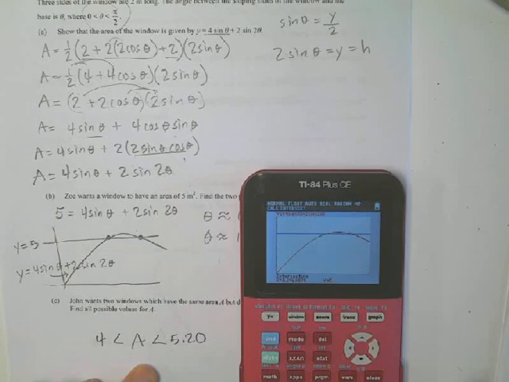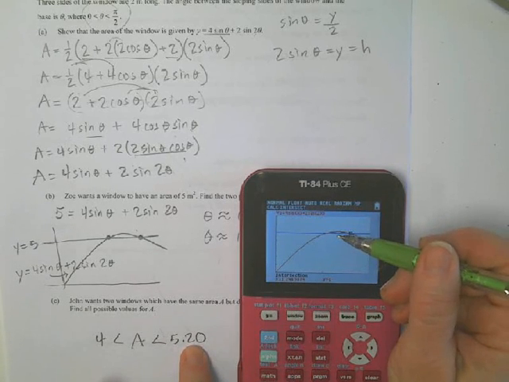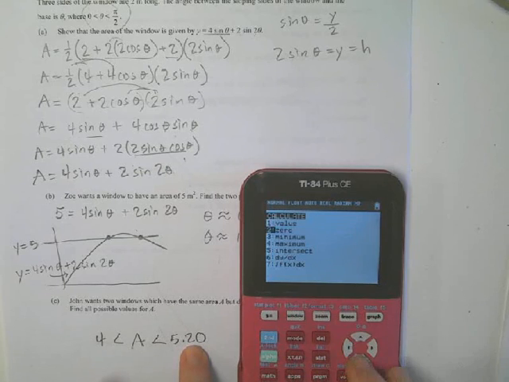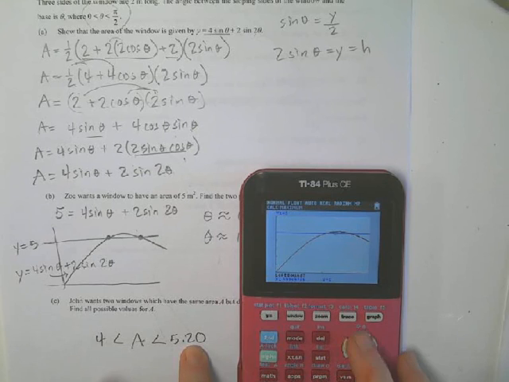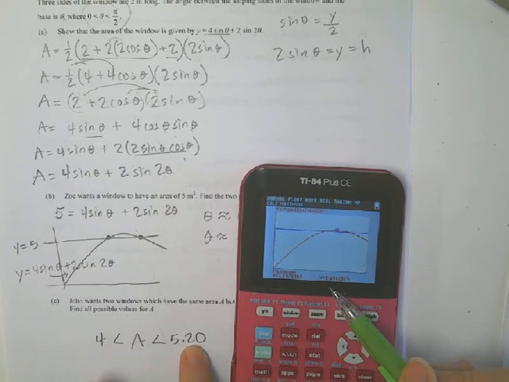So I got the upper limit by finding the maximum area that we could get. If I calculate this and go to my maximum, I need the left bound. Oops, notice I'm on the wrong curve, so I'm going to use the up and down arrows to get to the right curve. Now I'm on the right curve, move to the left of it, move to the right of it, enter, enter, and it says my y value, that's what I'm interested in, because the y value is the area. The top is going to be 5.196, so that rounds off to 5.2. So that's how I got this value.